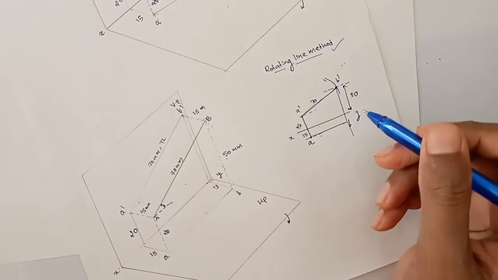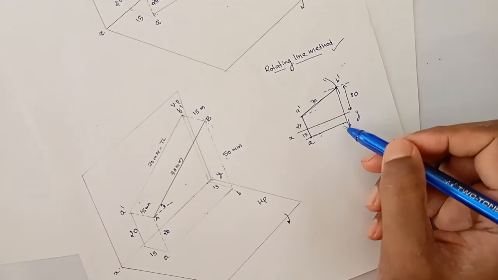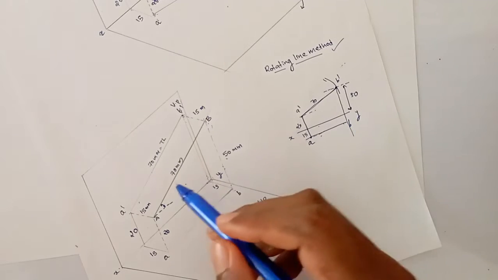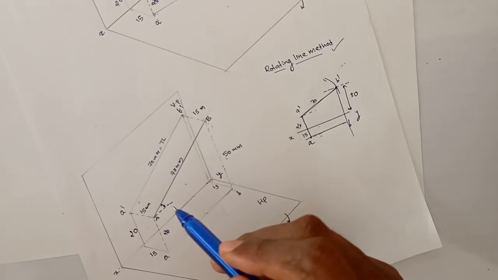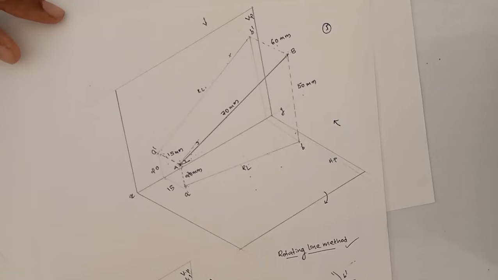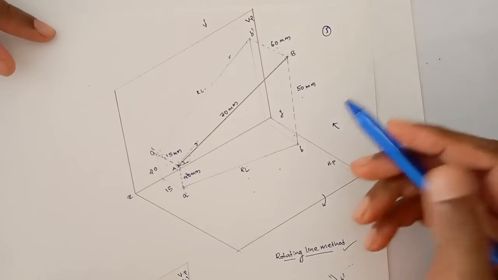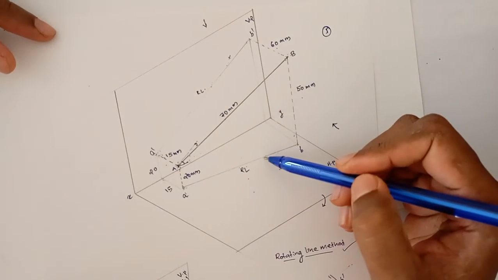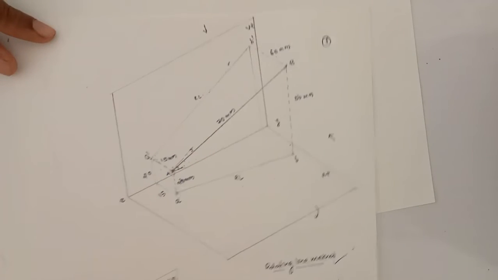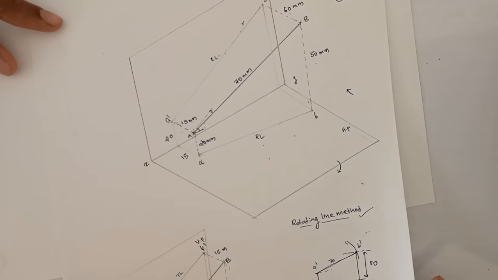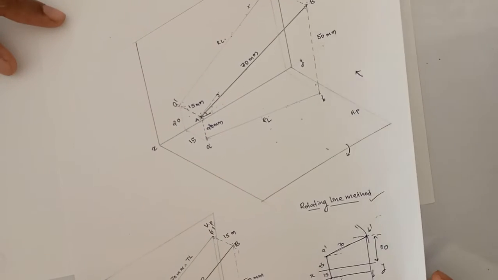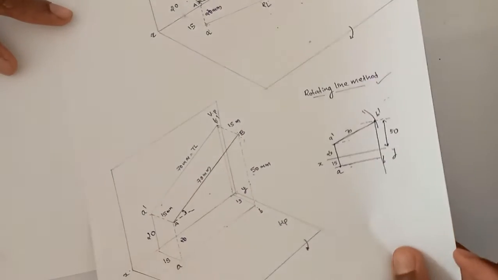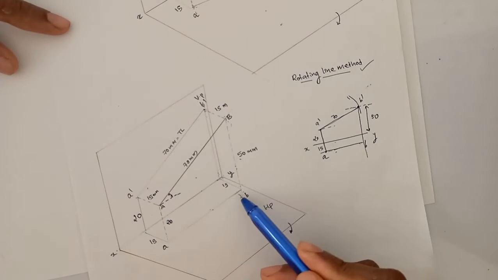This is not the original question. This is the front view and top view of the problem when we make the line parallel to VP. In the original problem, we get a reduced length in front view and top view. So after making the line parallel to VP, we get a reduced length. We get the top view right here.